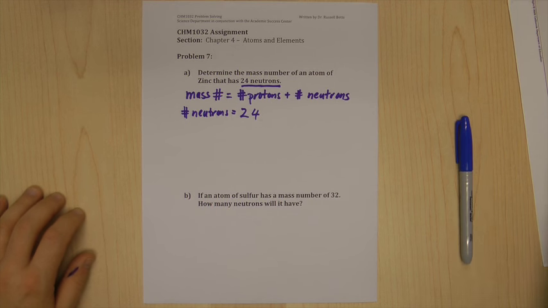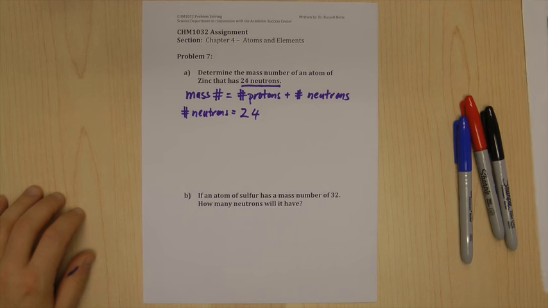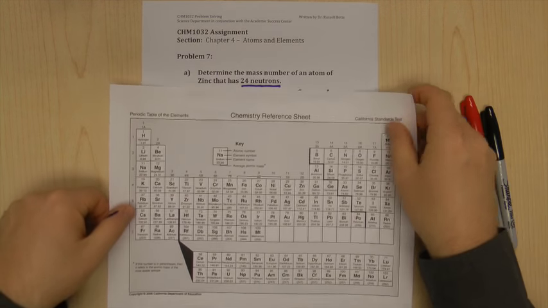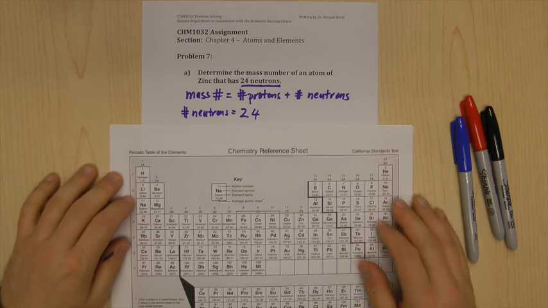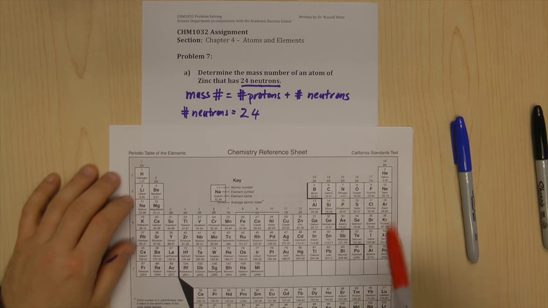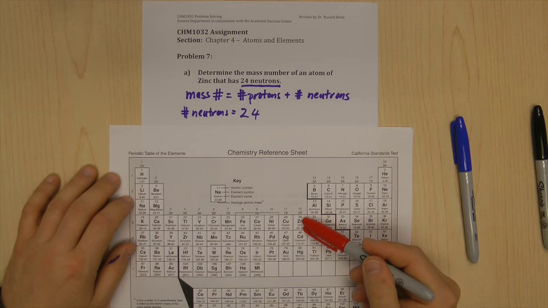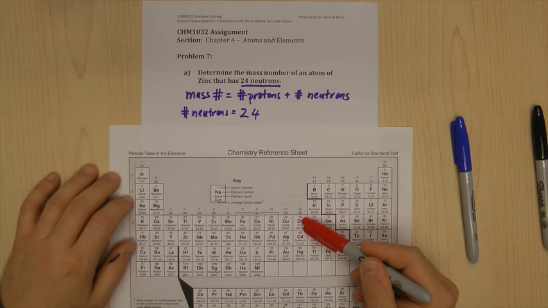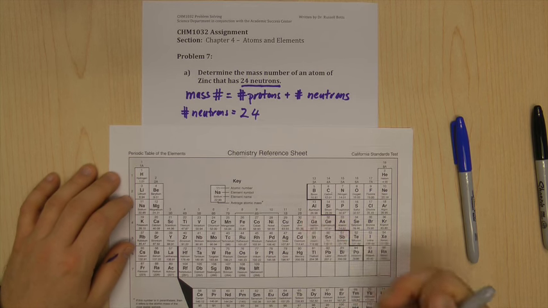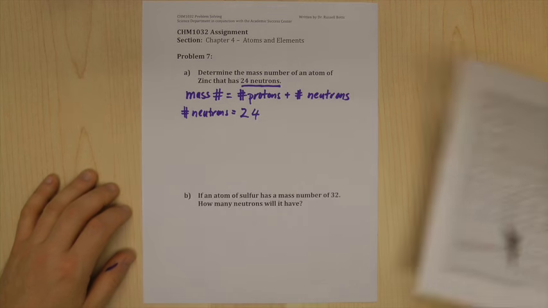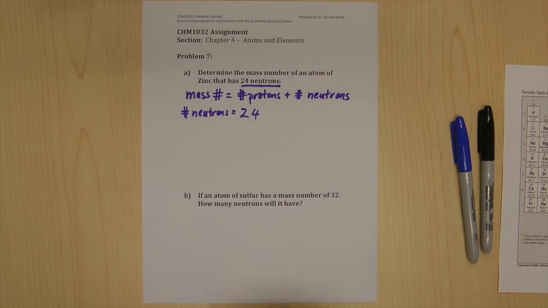Wait a minute. If we had a periodic table, which I happen to have right here, we could figure out the number of protons. So let's find zinc. There's our buddy zinc right there. According to the periodic table, zinc has an atomic number of 30. So if the atomic number is 30, the number of protons is 30. So that's how we figure that out. All right, excellent. Let's write that down.